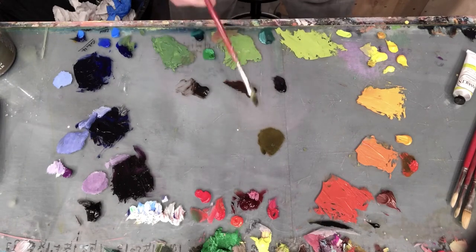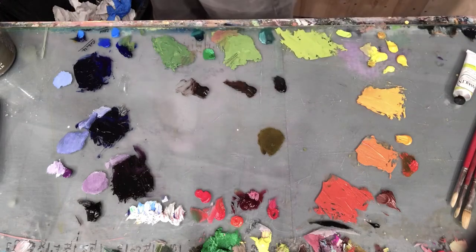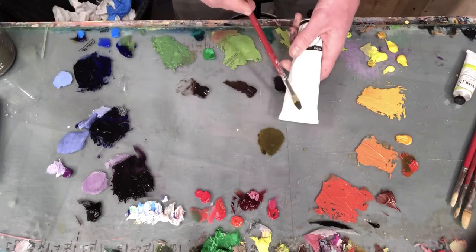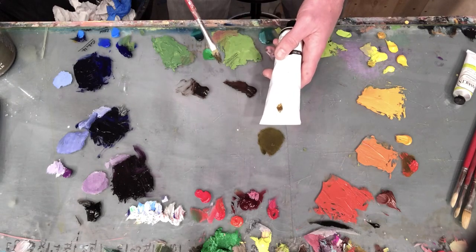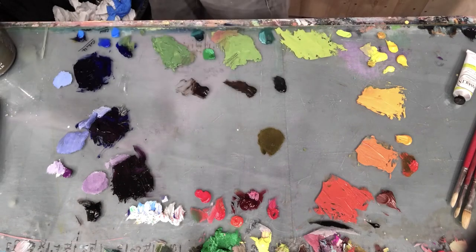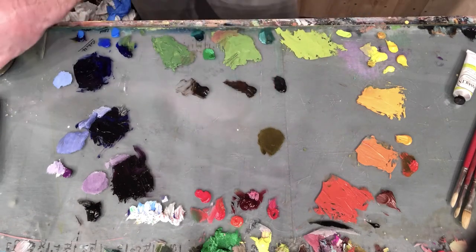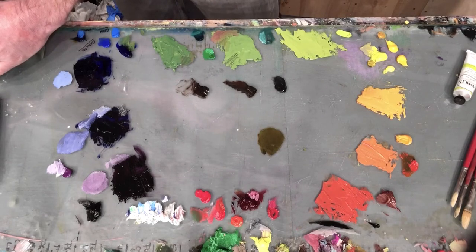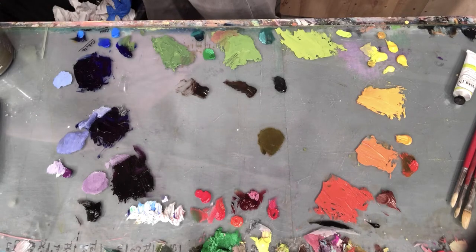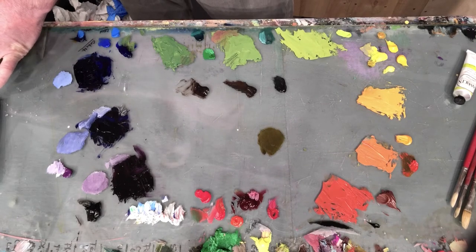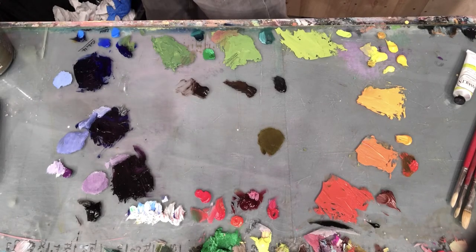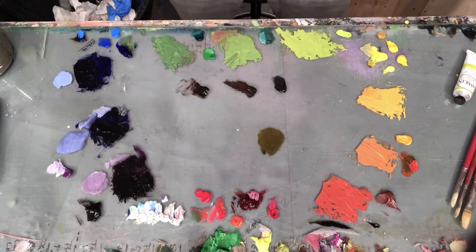So I don't know if you can see that very well on the screen there. I'm just going to make a mark on this white tube, but you can see how that's definitely a green. It's a warm green, almost like a sap green, to go by brand name. So that's a green, a warm green. And now next to it, I am going to take my phthalo again.